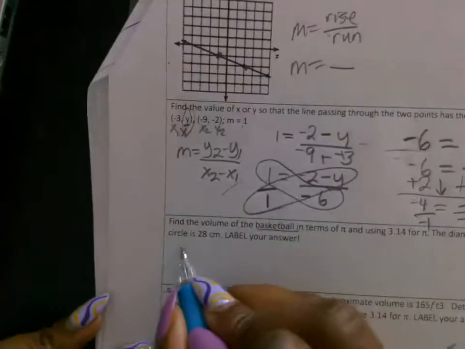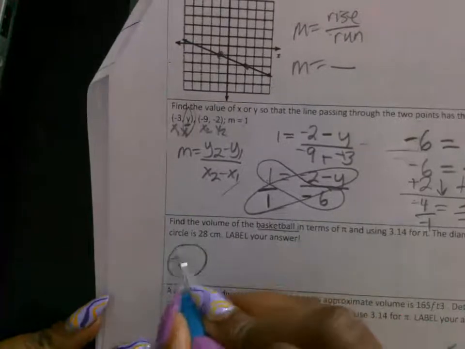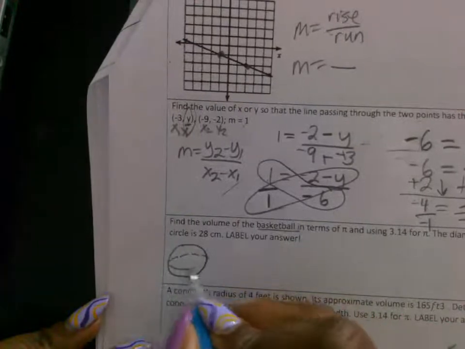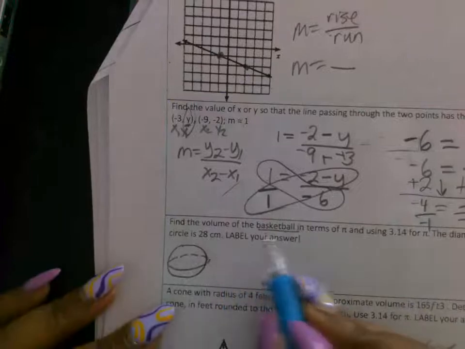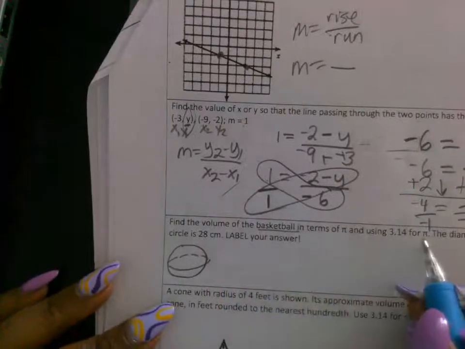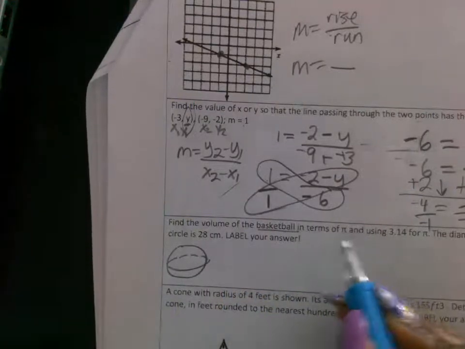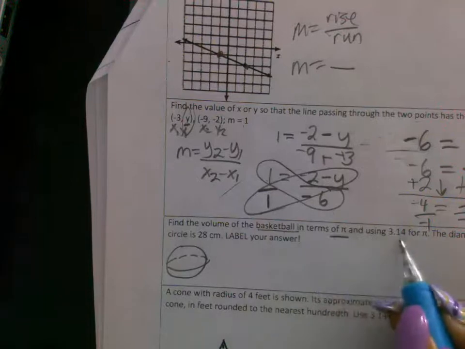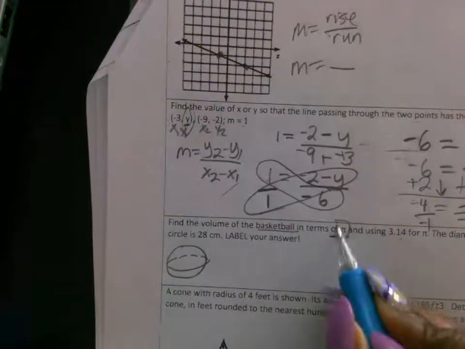Okay. The volume of a basketball. Remember, a basketball is a sphere. So I'm going to draw a sphere here. It says to write the volume in terms of pi. So your answer, you're not going to multiply 3 and 1400. Your answer is going to have pi in it, okay?